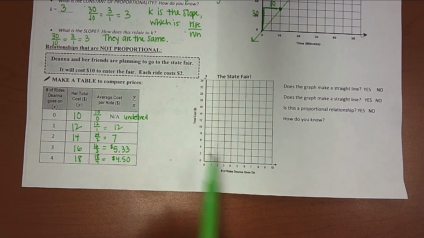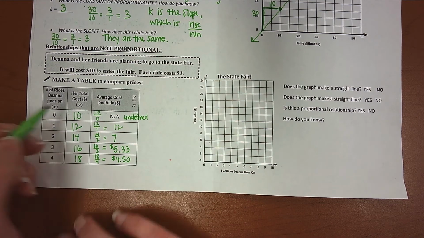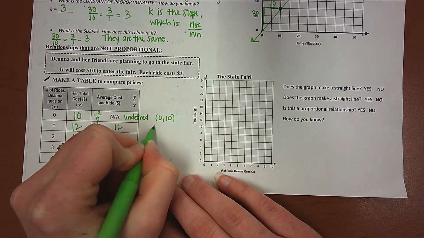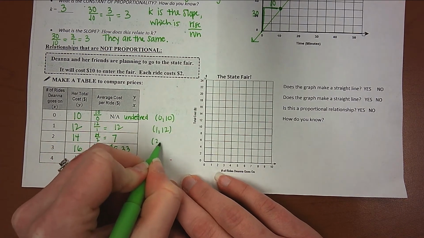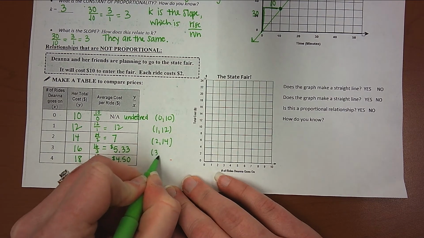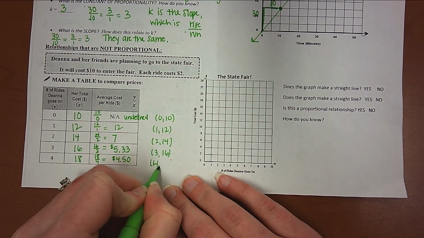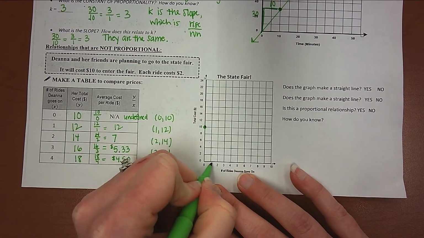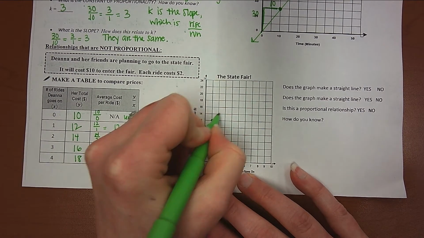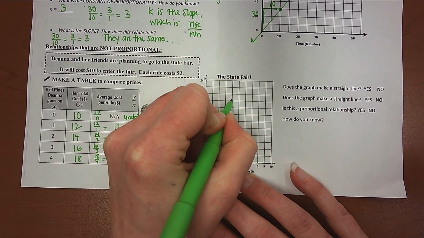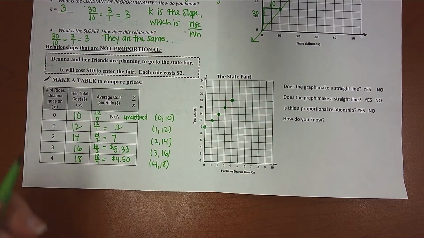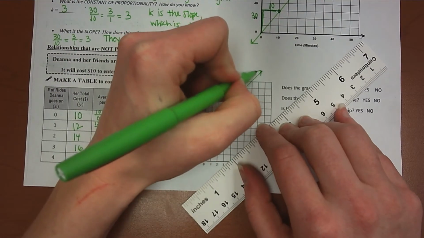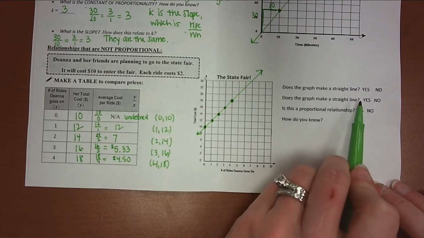So now we're going to graph our table points. And remember that we always do x, y. So this is an xy coordinate of 0, 10, 1, 12, 2, 14, 3, 16, and 4, 18. And so 0, 10 goes here, 1, 12, 2, 14, 3, 16, 4, 18. I plot my points and I can draw my line all the way through my graph to the white space, arrows on the end. Does this graph make a straight line?